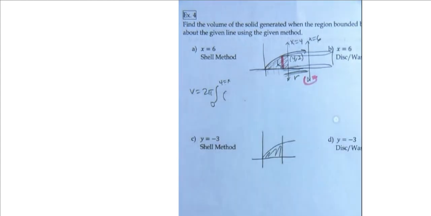This is the radius, this is the height. All shells have 2π. These rectangles get stacked up, they keep hitting the x-axis, they go from 0 to 4. The radius is a horizontal distance, so I need x in here, so I want y equals.